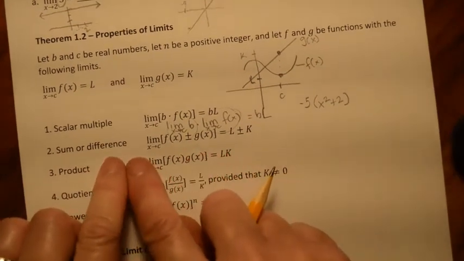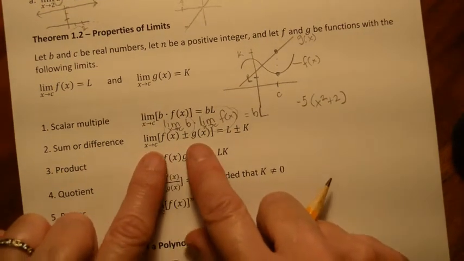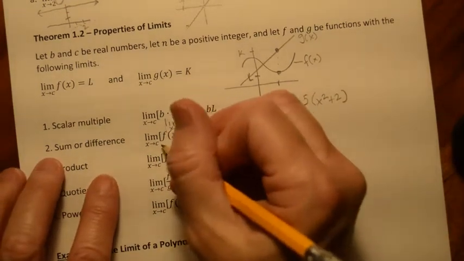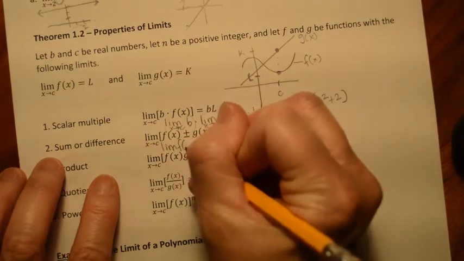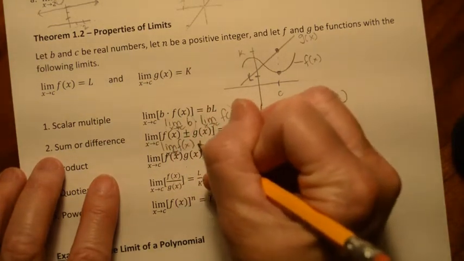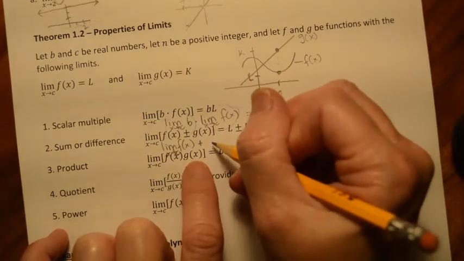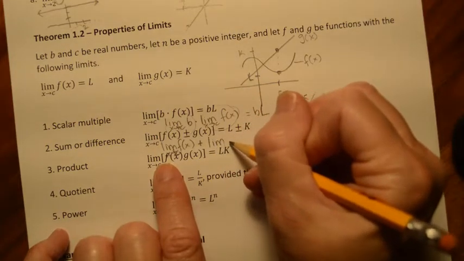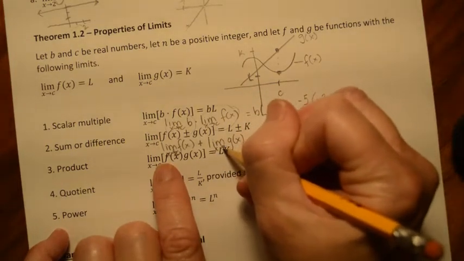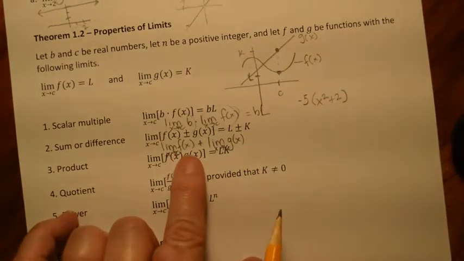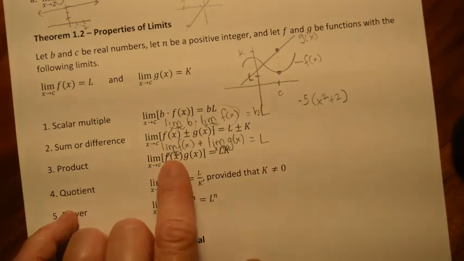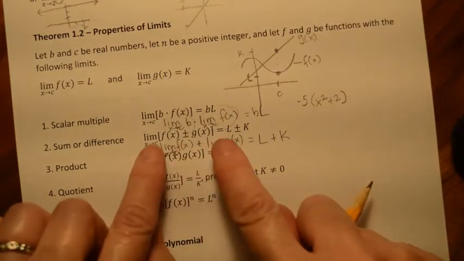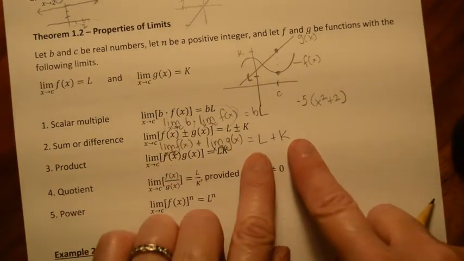So it's just saying that the limit of a product is the product of the limits. This one says something similar, that the limit of the sum or difference is the sum or difference of the limits. So we could say that this is the same thing as the limit of f of x as x approaches c, I'll just do plus, you could do the same thing with minus, is the same thing as the limit of f of x as x approaches c plus the limit of g of x as x approaches c. Well, what is the limit of f of x as x approaches c? It's just L. And the limit of g of x as x approaches c is just k. So the limit of the sum is the same as the sum of the limits.